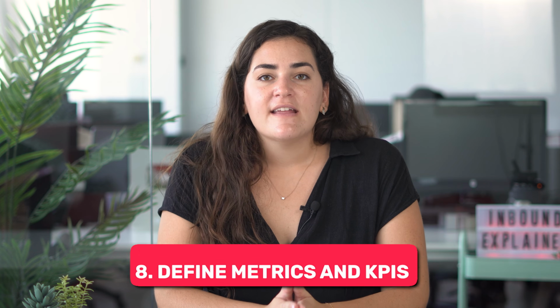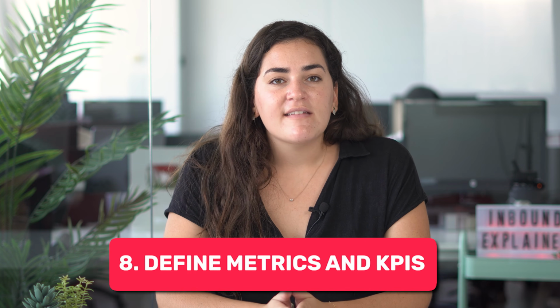8. Define metrics and KPIs. Determine what success looks like by setting clear KPIs. For an online clothing retailer like ASOS, this might include metrics like conversion rate, the percentage of website visitors who make a purchase, average order value, and customer acquisition cost.